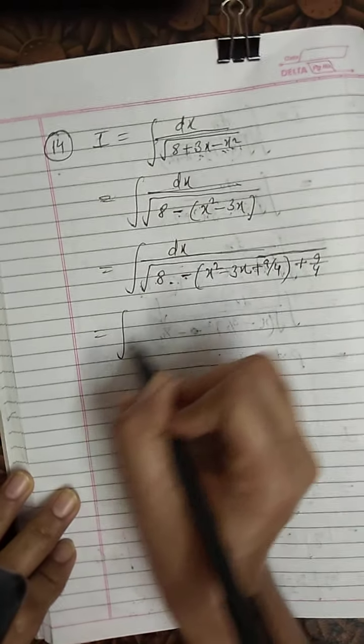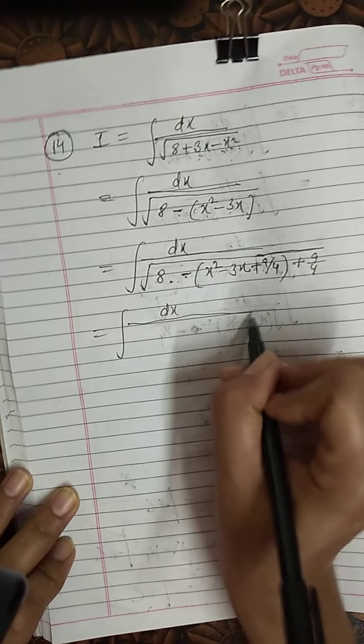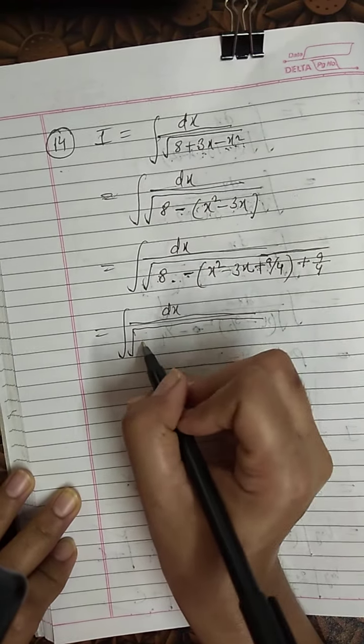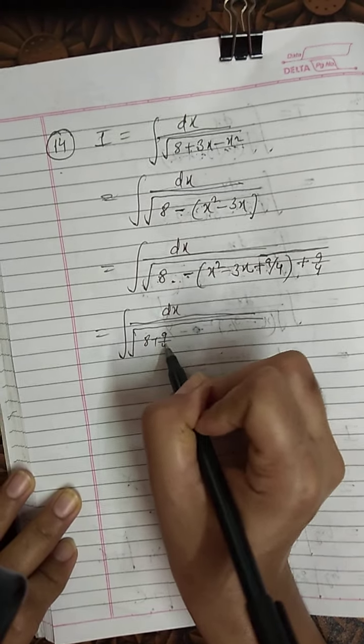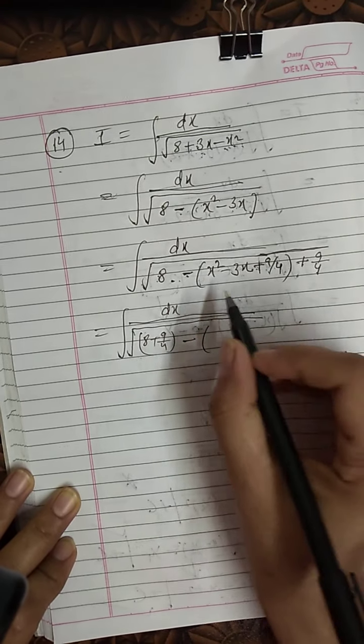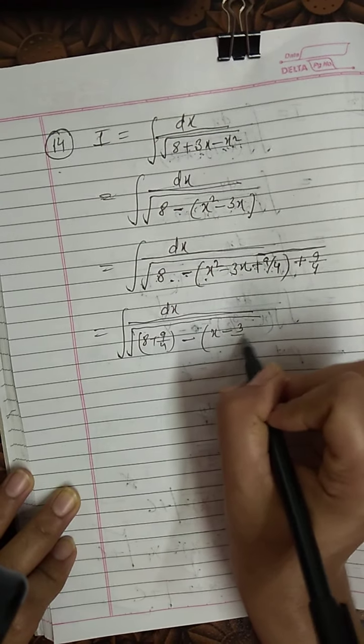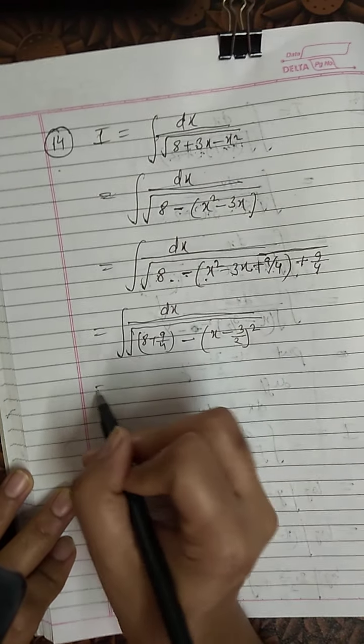So we will get dx by root of 8 plus 9 by 4 minus, now x square minus 3x plus 9 by 4 will be written as x minus 3 by 2 whole square.